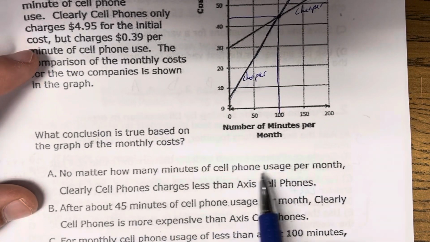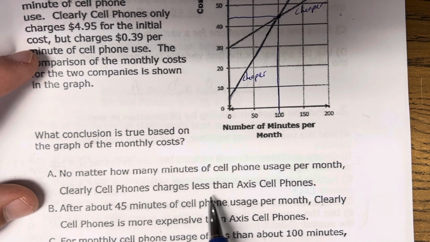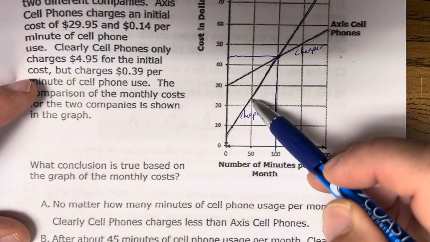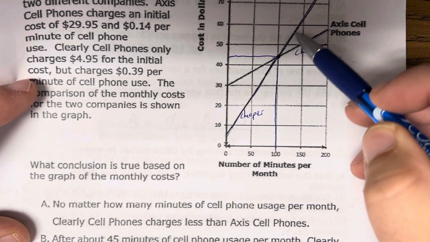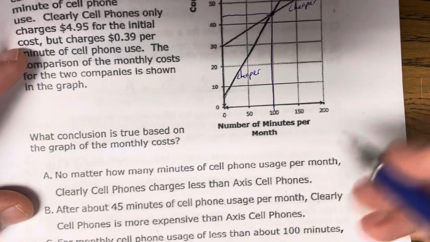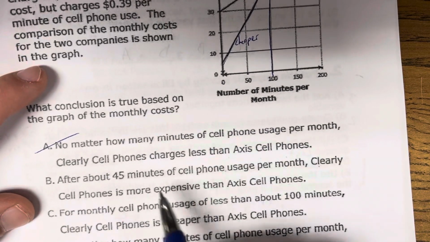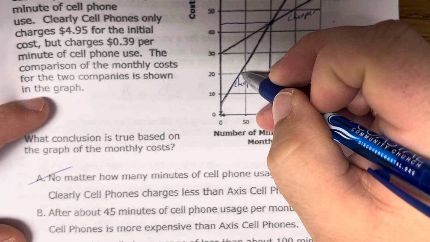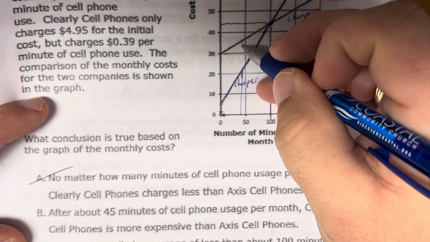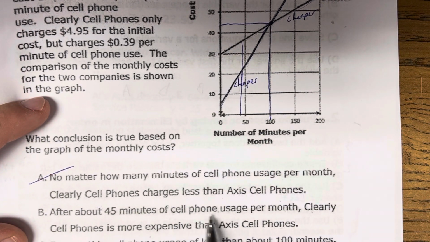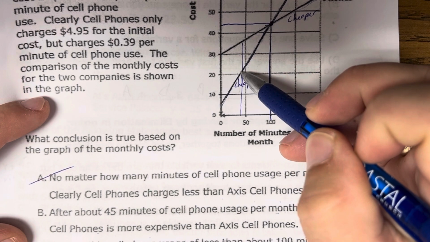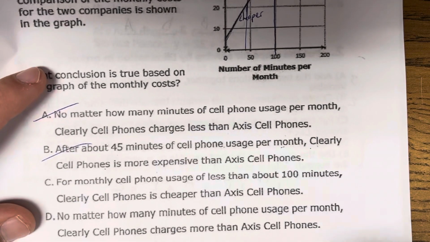No matter how many minutes of cell phone usage per month, Clearly Cell Phones charges less than Access Cell Phones. So here's Clearly. Clearly does start off cheaper, but is it cheaper for every minute? Nope. After 100 minutes, it gets more expensive, so it can't be A. After about 45 minutes of cell phone usage per month, Clearly Cell Phones is more expensive than Access. Nope, Clearly is still cheaper right there, so that's not true.